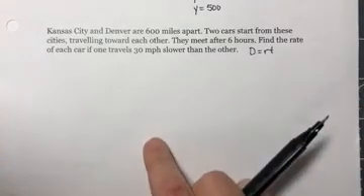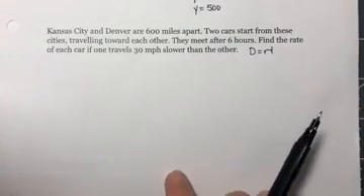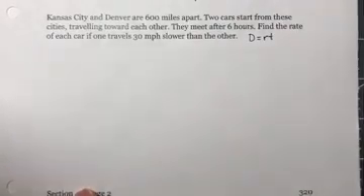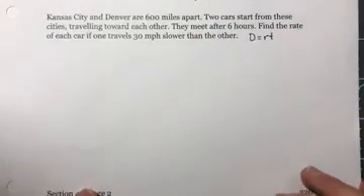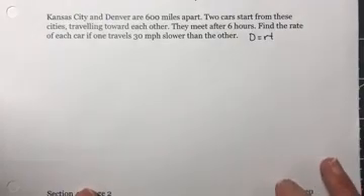Kansas City and Denver are 600 miles apart. Two cars start from these cities traveling toward each other. They meet after 6 hours. Find the rate of each car if one travels 30 miles per hour slower than the other.